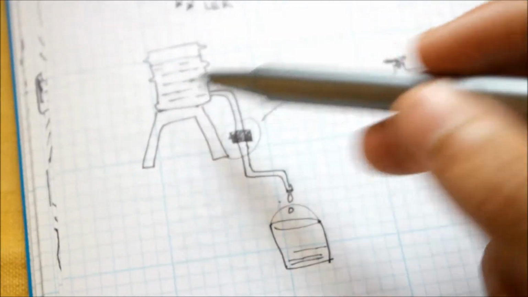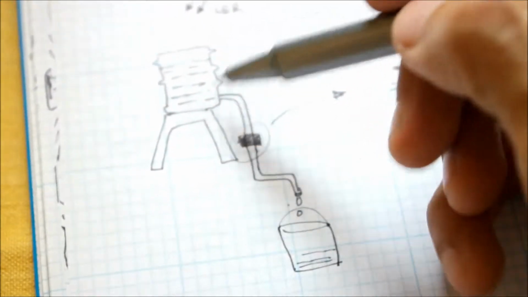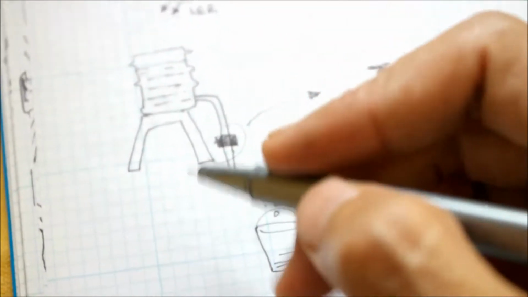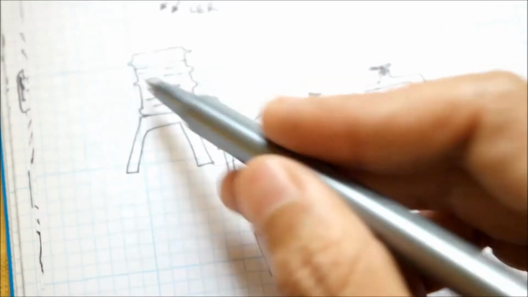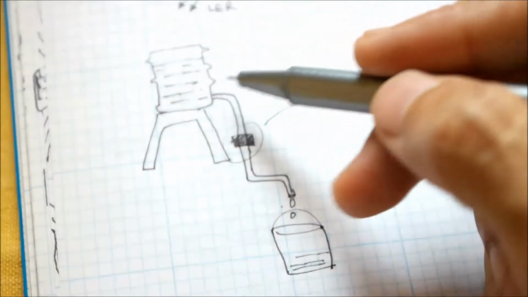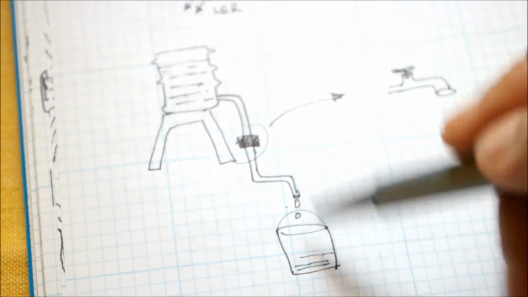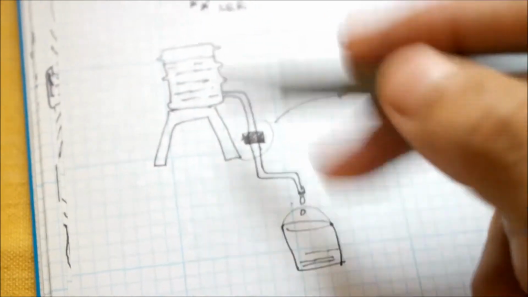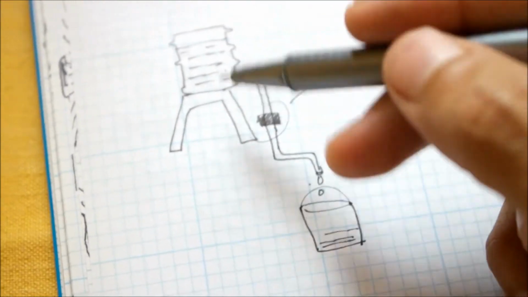Just think of two containers. One is situated at some height and the other is situated below that height. Say this container is full of water and it's flowing downwards. Obviously, due to the action of gravity, it will flow downwards. Why does it fall downwards? Because there is a difference in heights of these two things.